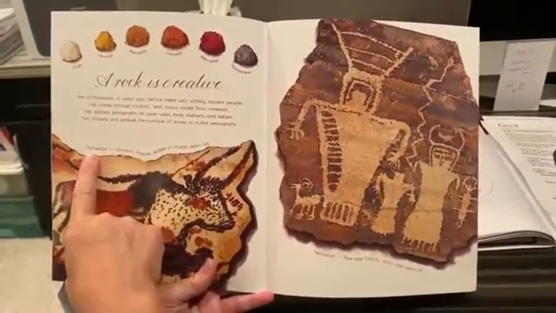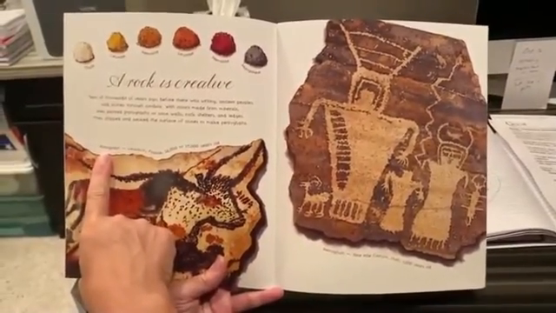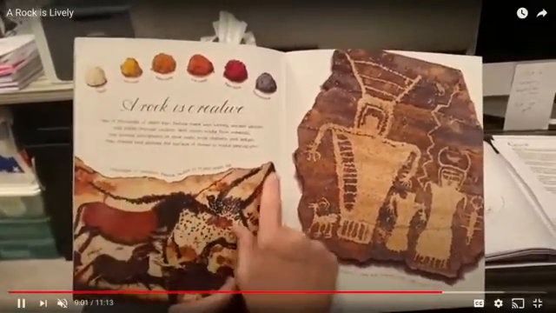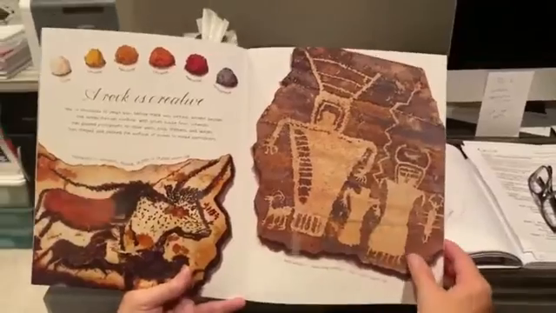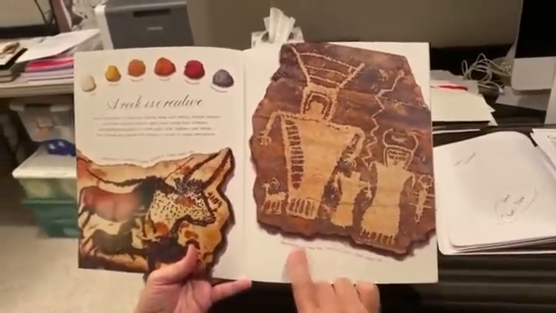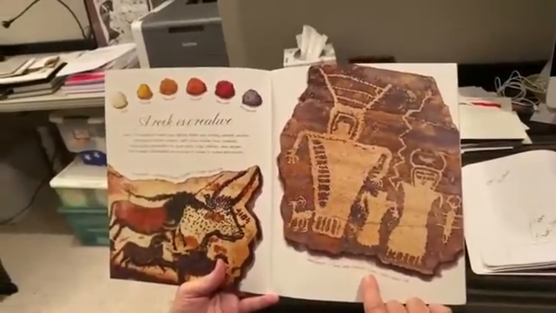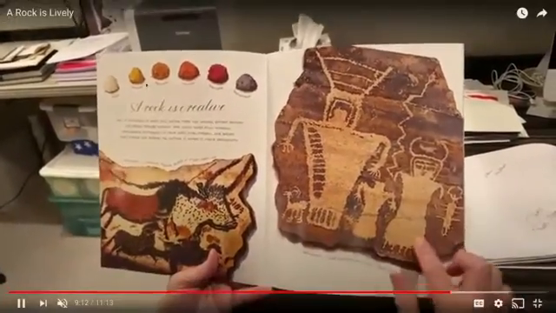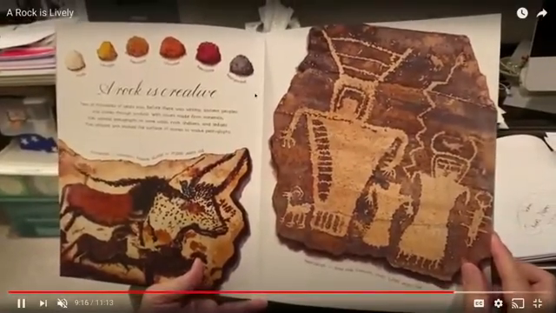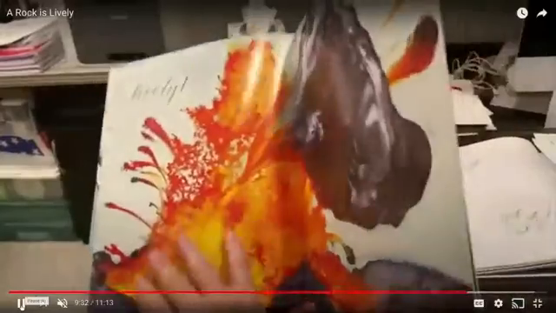So on the left, there is a pictograph from France that is 12,000 to 17,000 years old. It kind of looks like a bull, doesn't it, friends? And on the right, that's a petroglyph from 9 Mile Canyon, Utah, 1,000 years ago. And then up here is the different colors that they used for their rock paintings. Beautiful.